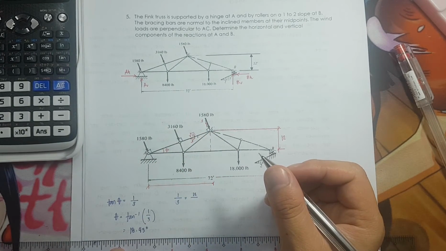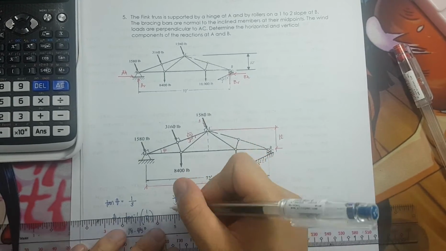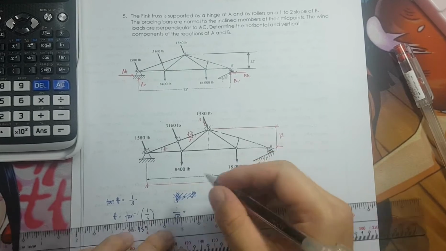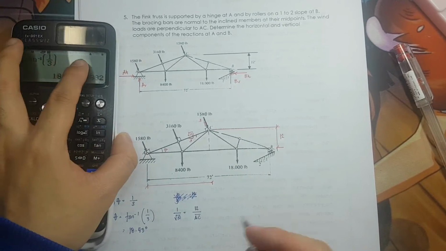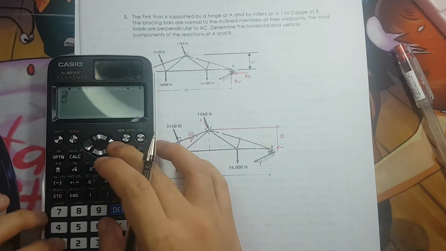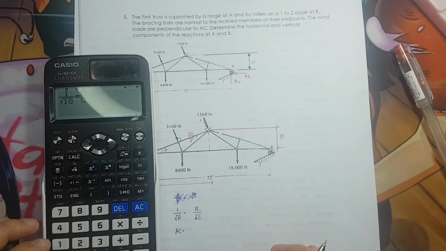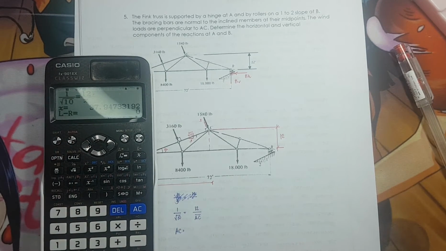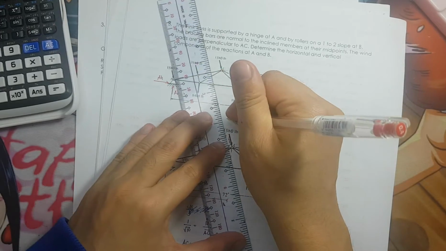So na-start na natin, sige tuloy natin. We have 1 vertical is to the square root of 10 is equivalent to the vertical, which is 12, over the hypotenuse AC. Okay, so cross multiply, AC is equivalent to 12 times the square root of 10, which is 37.95 meters. So from point A to point C, that is 37.95.